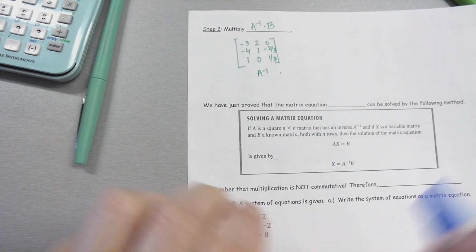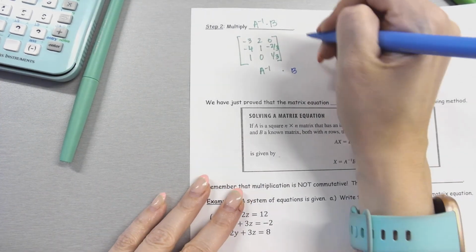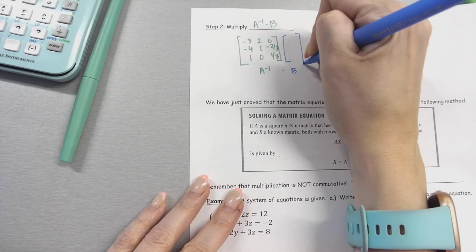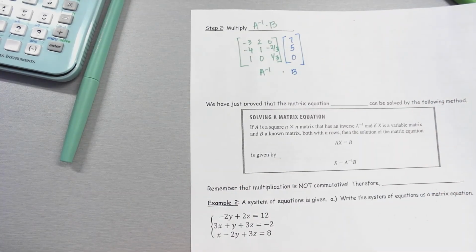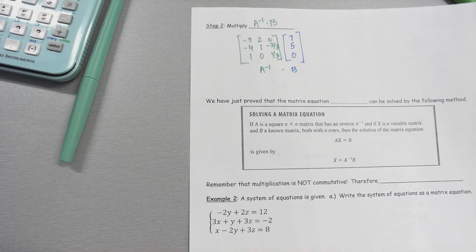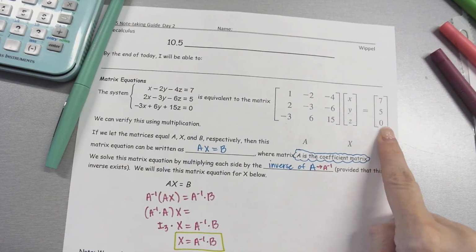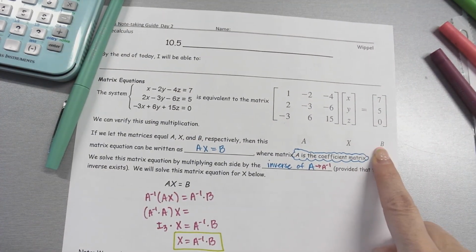And we're going to multiply that by B. Okay, so B is 7, 5, 0. Okay, and that just comes from here. This is your B matrix, the 7, 5, 0 right here.